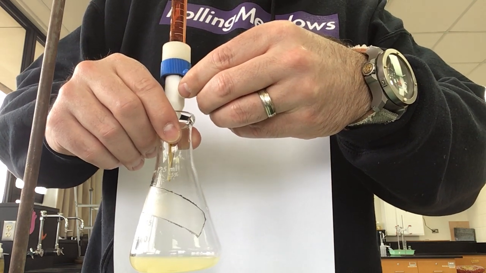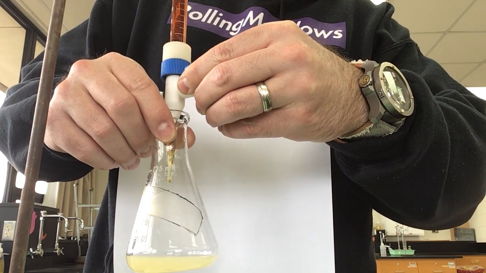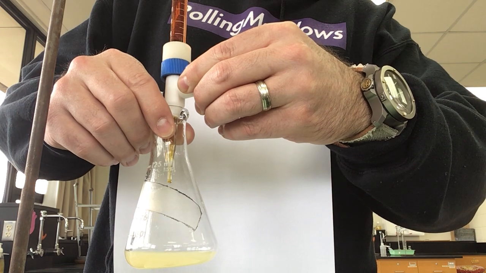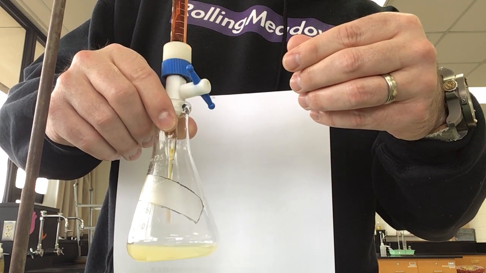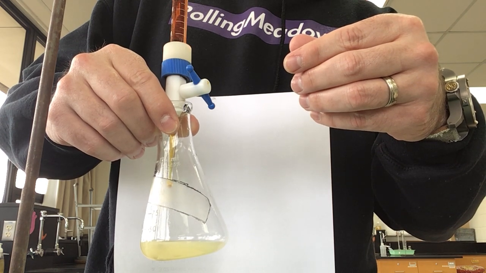So I'm going to go ahead and start adding this, and let's see here, and it's starting to turn purple as I add my iodine dropwise. So it's starting to turn purple. You can kind of see it as the drops hit.